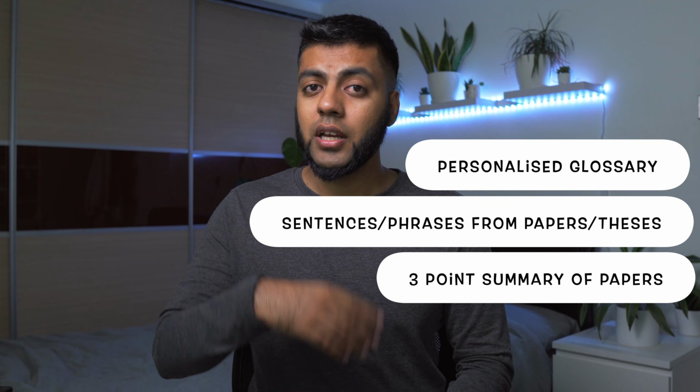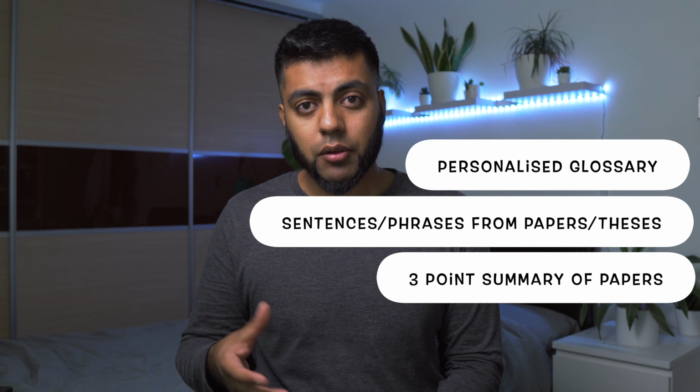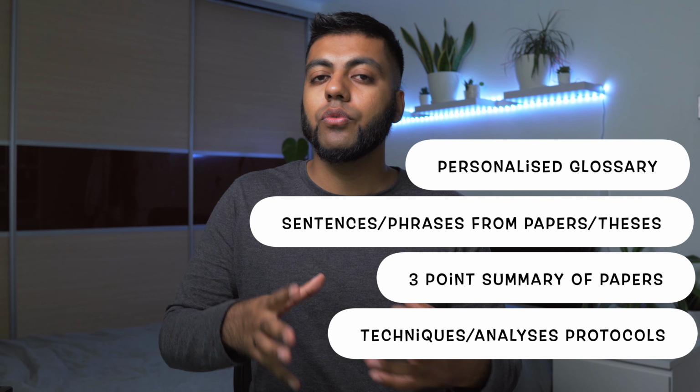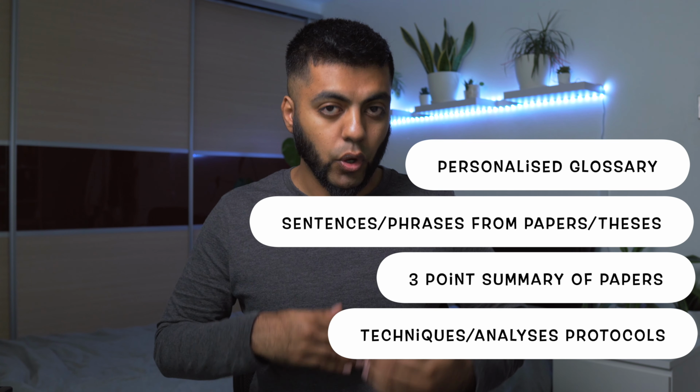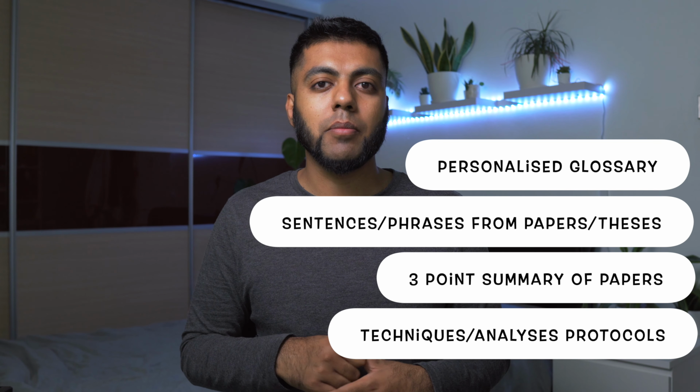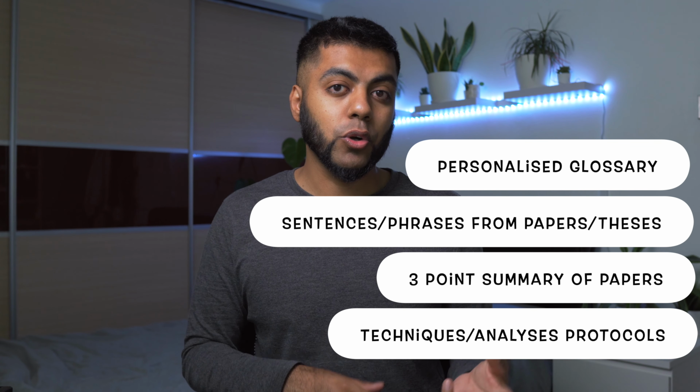And then lastly is, depending on the type of your research, whether you're in the lab, whether you're out in the field, whether you're computational based, you have techniques or forms of analyses, kind of like your how-to with your data that we have to learn. And when we have to learn, we have to remember how we did it, and also we need to talk about it when we write papers and write our thesis.